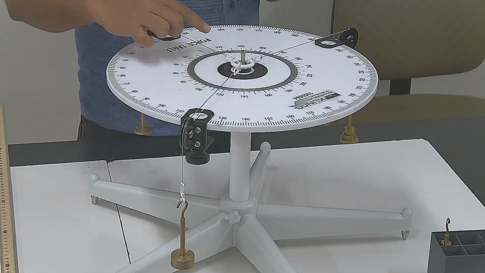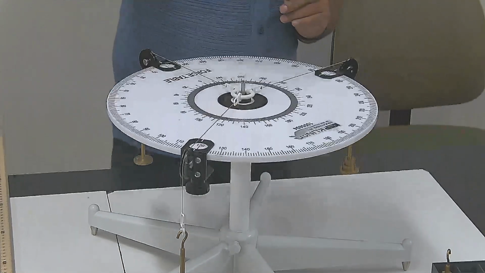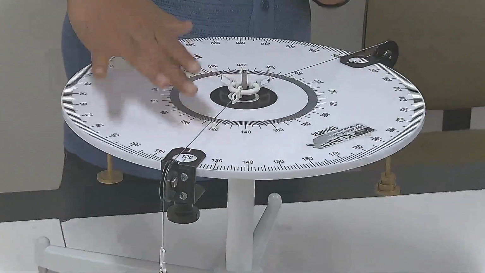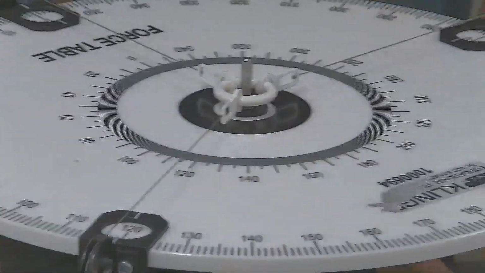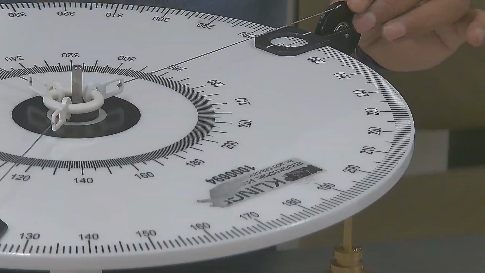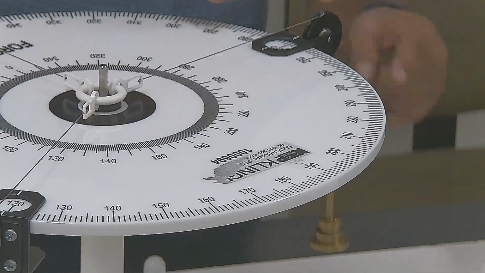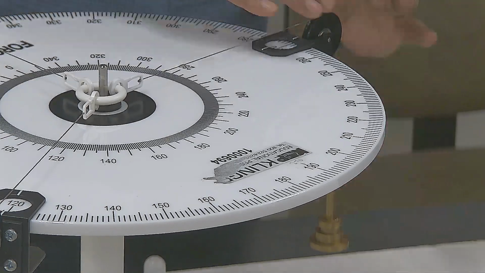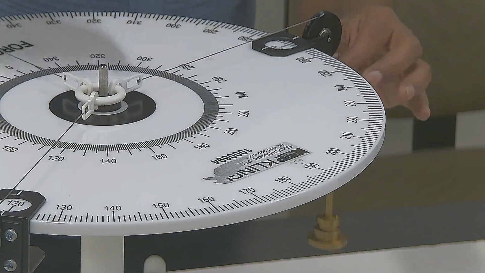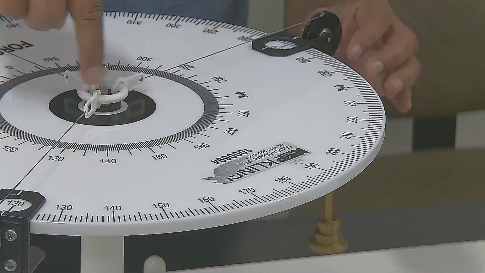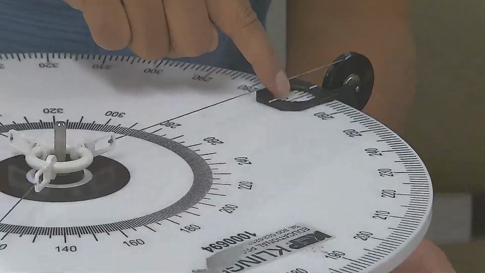To find the total force, we apply a force backwards to counterbalance the total force of F1 and F2. To find the counterbalance force, we use the equivalent force over here. In this case, this is string 3. To string 3 we keep adding masses and we move the direction a little bit, and the best match to balance this central ring is at 270 degrees with 85 grams.